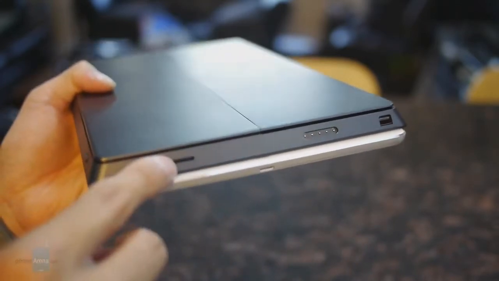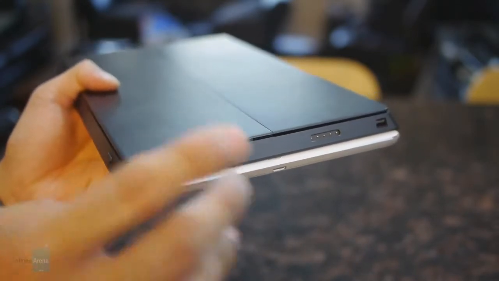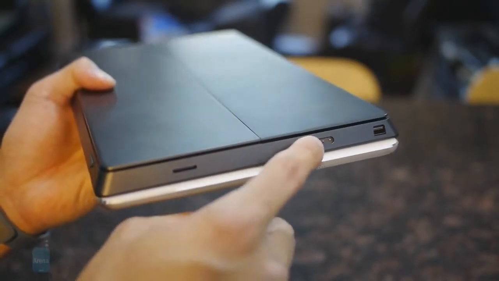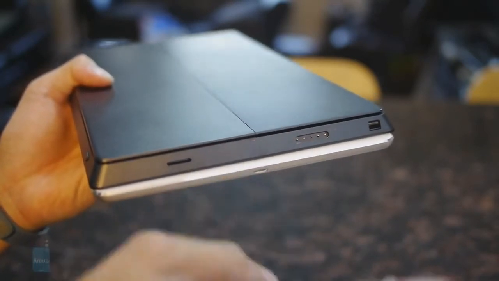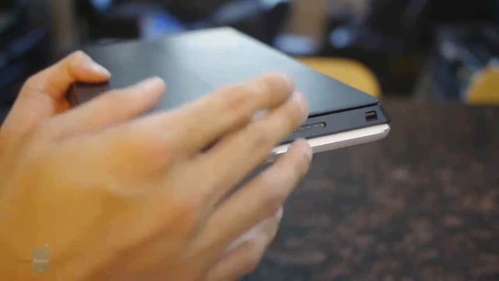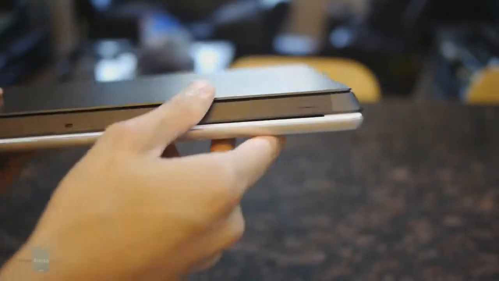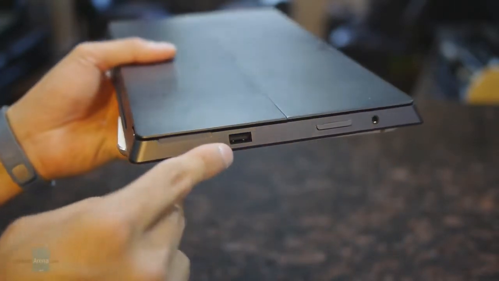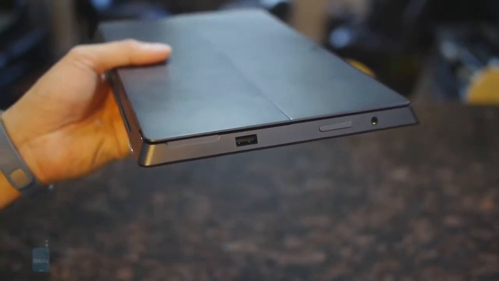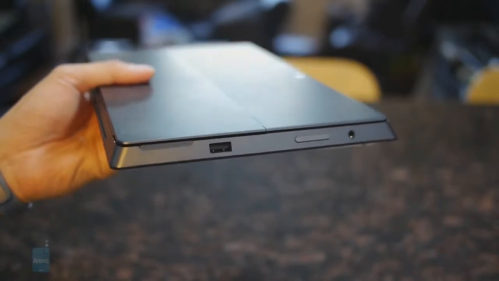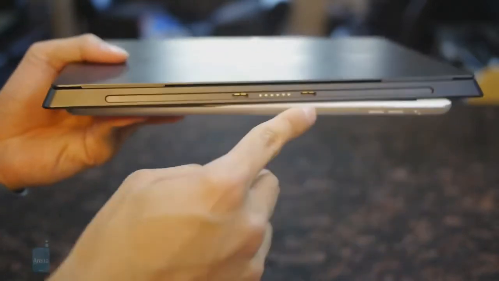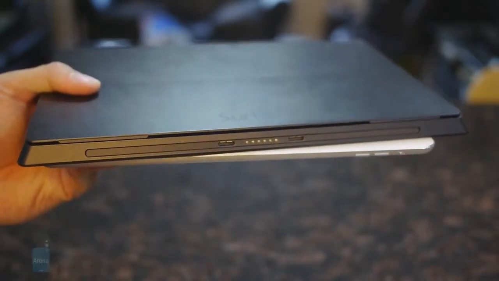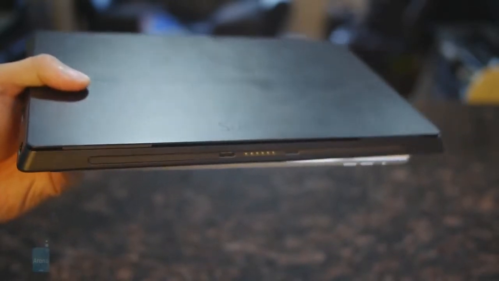You have a micro SD card slot, which is very handy in supplementing its internal capacity. You have the magnetic power port, so even if you accidentally yank it, it's not going to ruin the port itself just because it just dislodges. You have also on the other side here a full-size USB 3.0 port, so you could also connect a variety of peripherals to it. And the last thing here, which is on the bottom, is another magnetic connection used for the optional Touch and Type 2 keyboards.